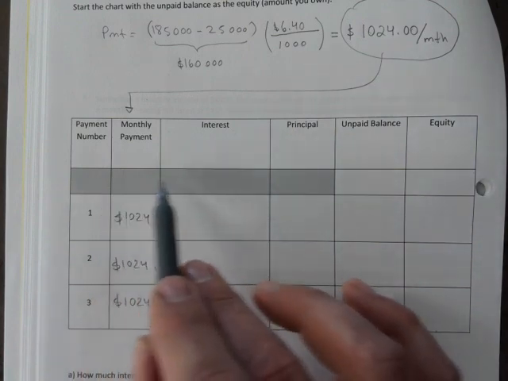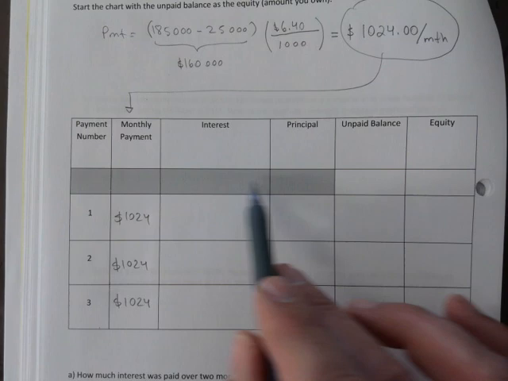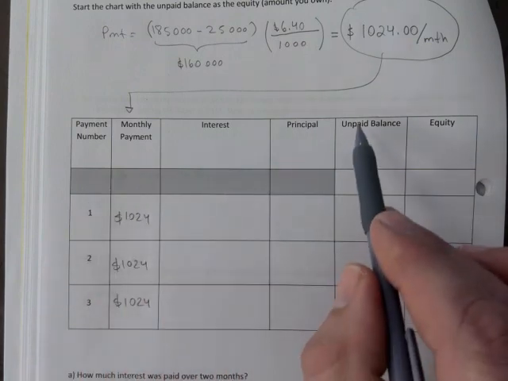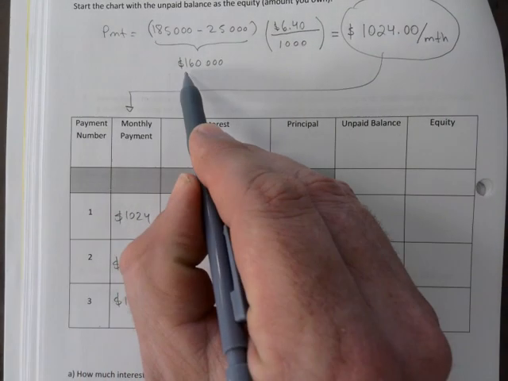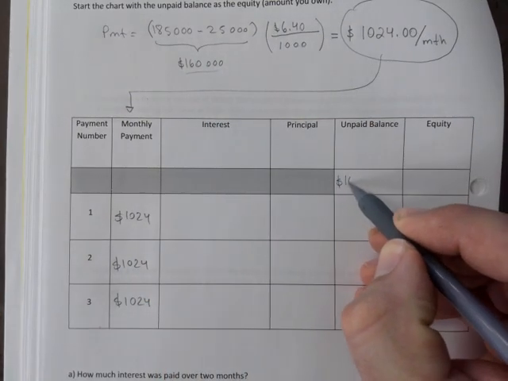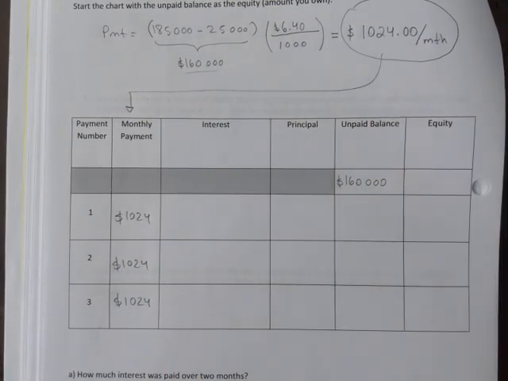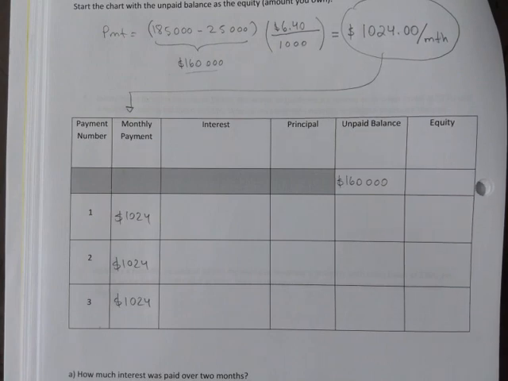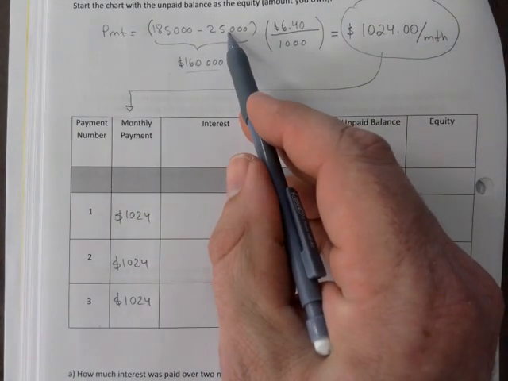And quite often the first row is going to be blank here. It's going to be blocked off, but the unpaid balance is the 160 grand right here. That's how much you start owing at the very beginning. And what's your equity in this case? How much do you own of this house? It would be your down payment, right?